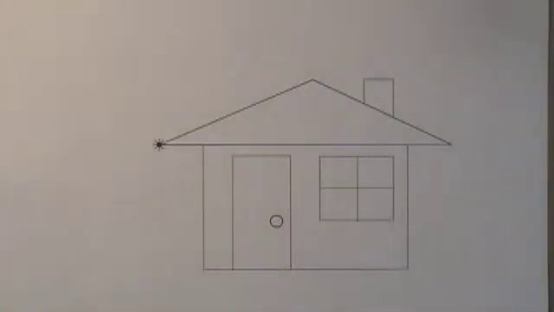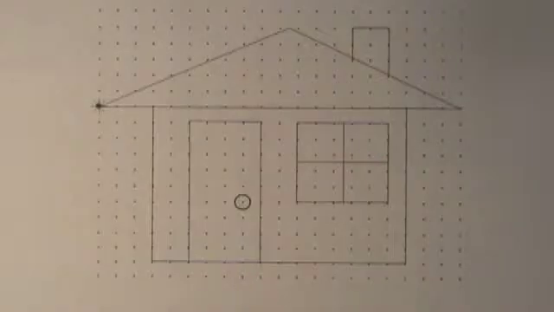Another example would be if we had a picture, such as this little house, and we wanted to duplicate it or transfer it onto something else, or possibly shrink it or enlarge it. The first thing you have to do is put it on a field or a grid. Here you have the little house on a field of dots, which there are rows and there are columns.